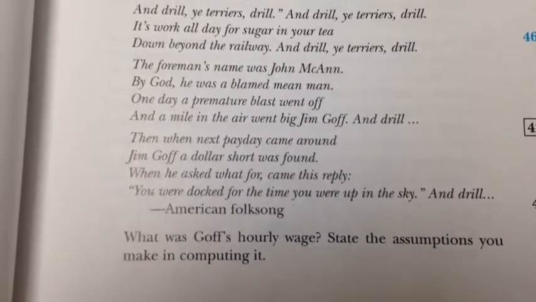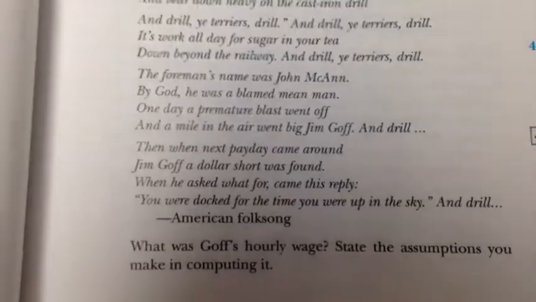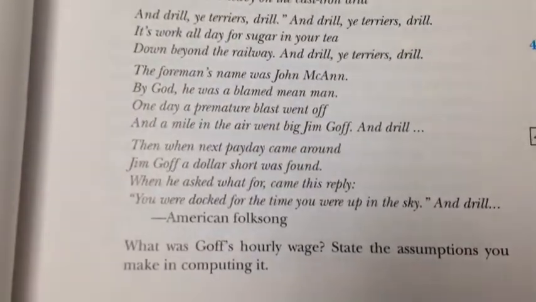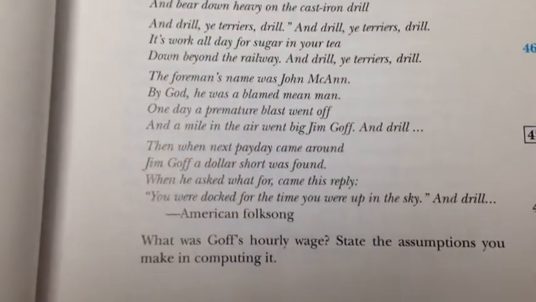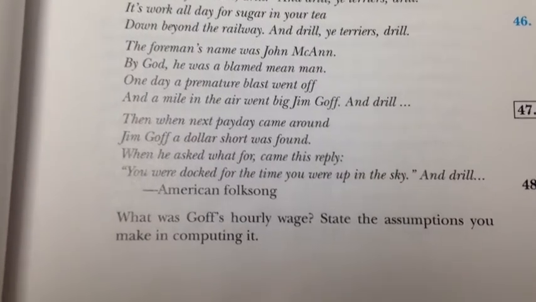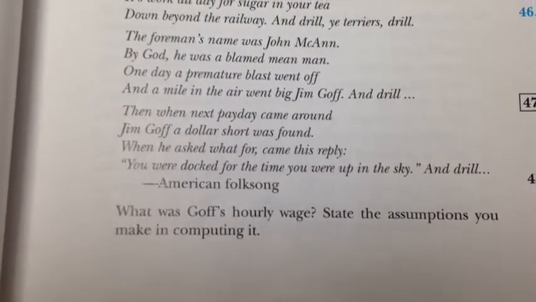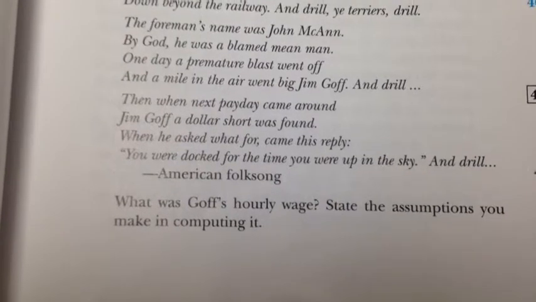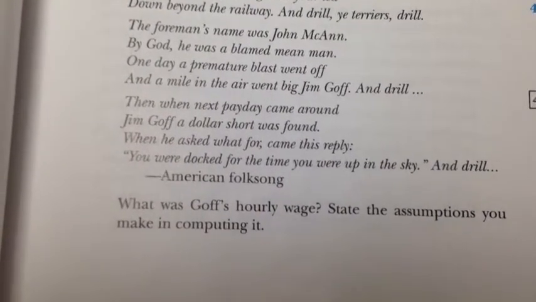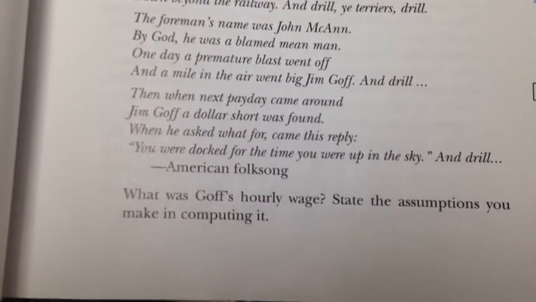The foreman's name was John McAnn. By God, he was a blame me man. One day a premature blast went off, and a mile in the air went Big Jim Goff and drill. Then when next payday came around, Jim Goff $1 short was found. When he asked what for, came this reply: "You were docked for the time you were up in the sky."